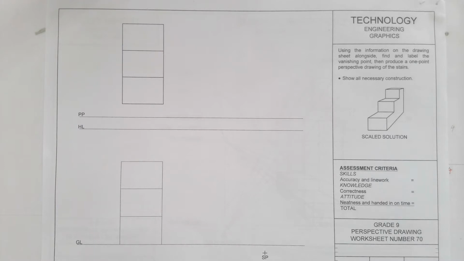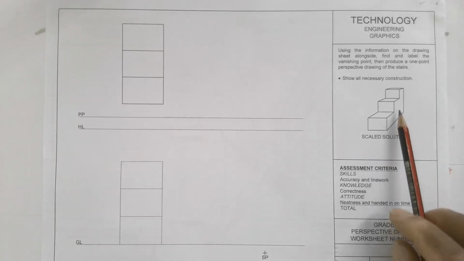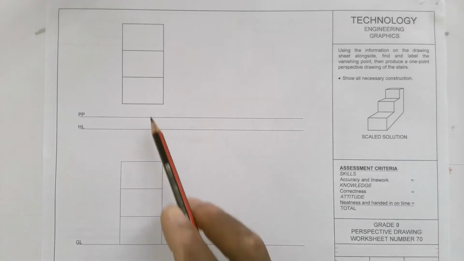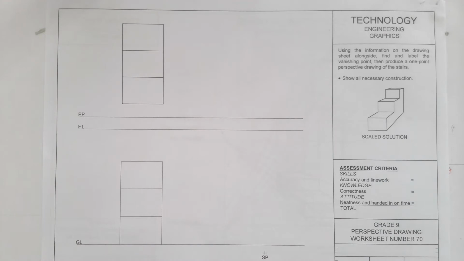Let's now look at a single point perspective at a grade 9 level. Now, we have a solution here of what we are working towards. And the solution given to us, we now have to work it out as to how do we get it using these two views.